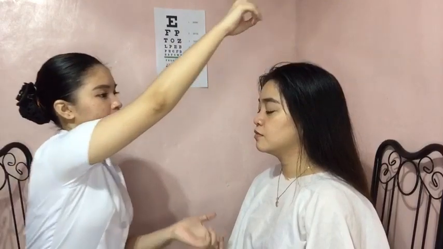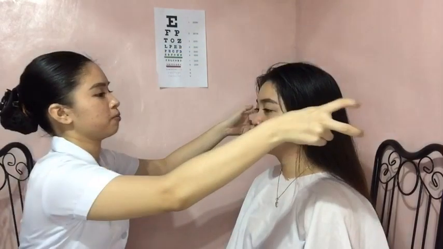So now let's check the visual fields. Althea, tell me if you can already see the movement of my hand. Okay. So the patient can see 20/20 near and far vision.